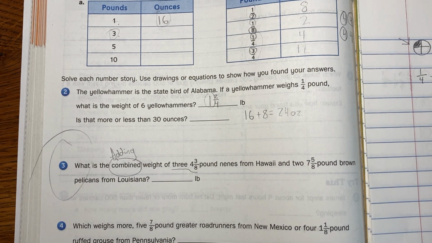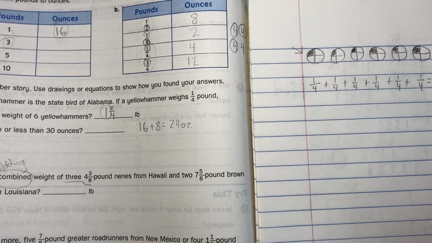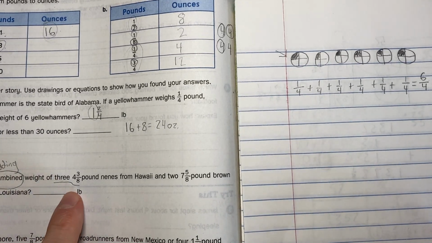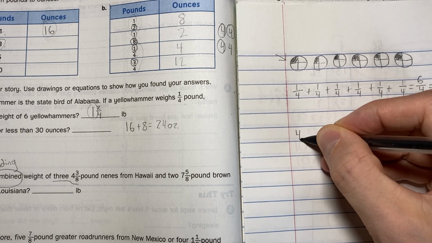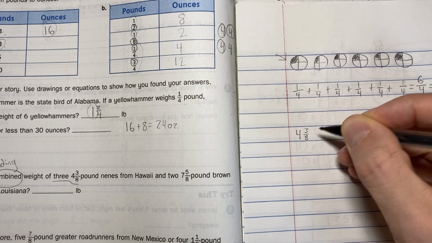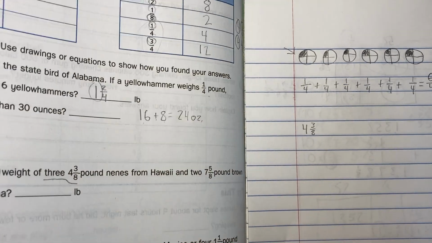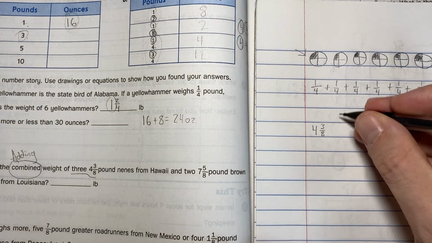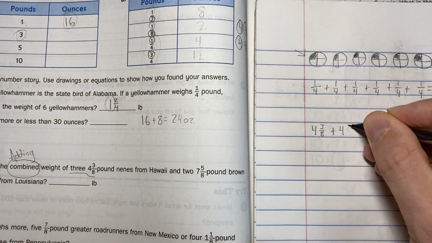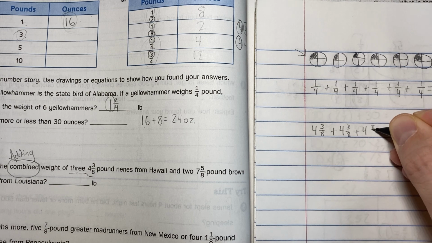So let's start with the nene. I'm going to take this one state bird at a time. The nene weighs 4 3/8 pounds, so I'm going to put 4 3/8. But the thing is, we don't have just one of them. Our problem says we have 3 nenes. So it's going to be 4 3/8 plus 4 3/8 plus 4 3/8.